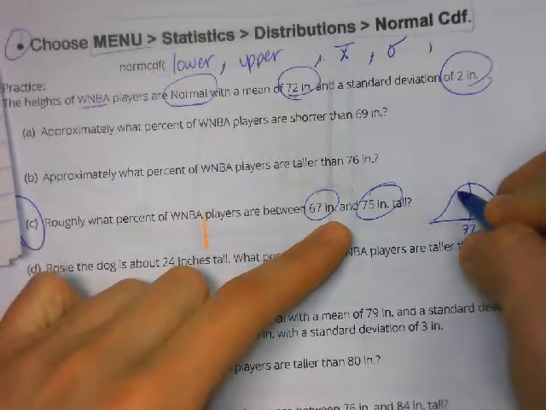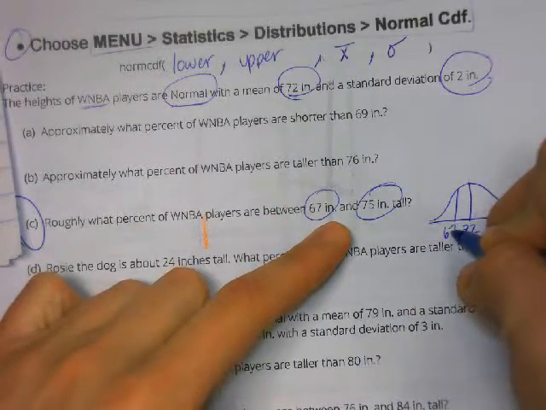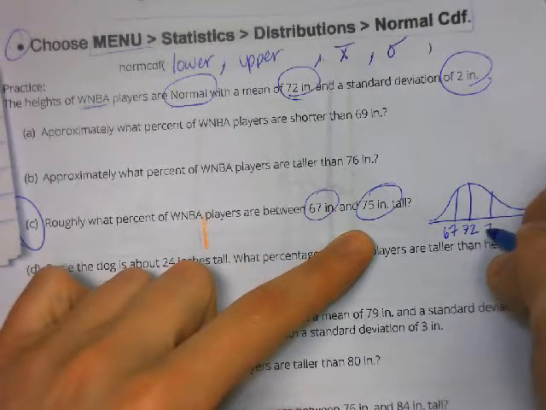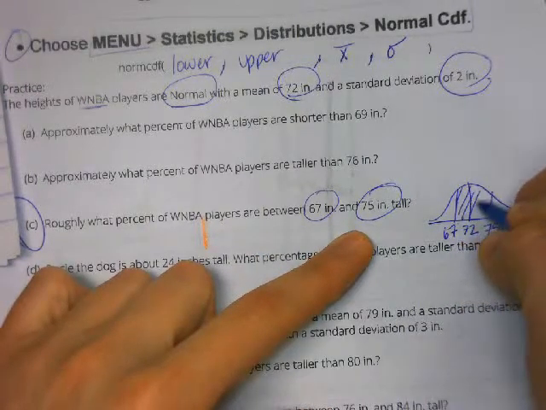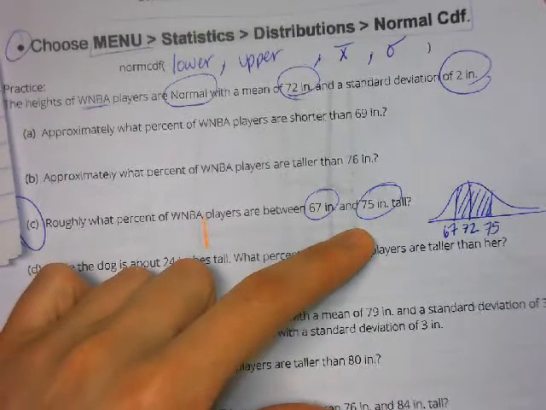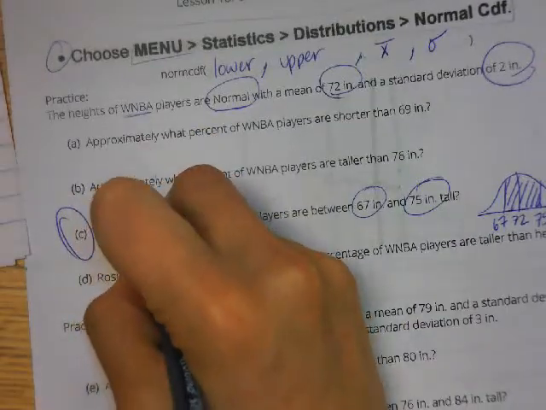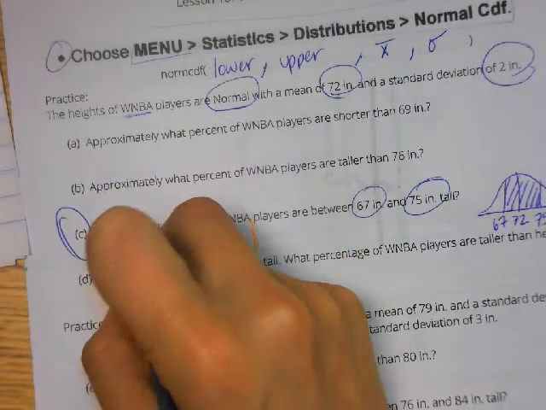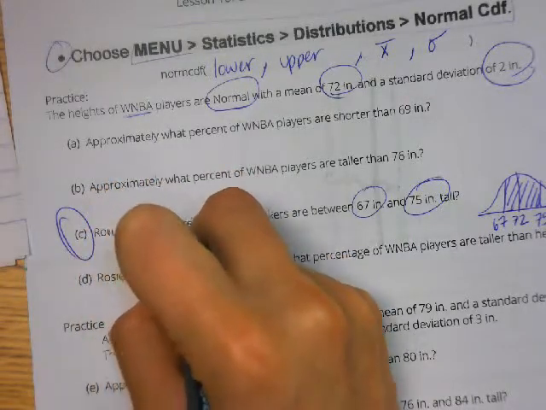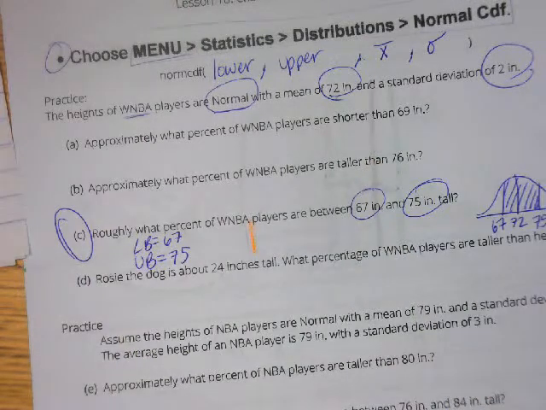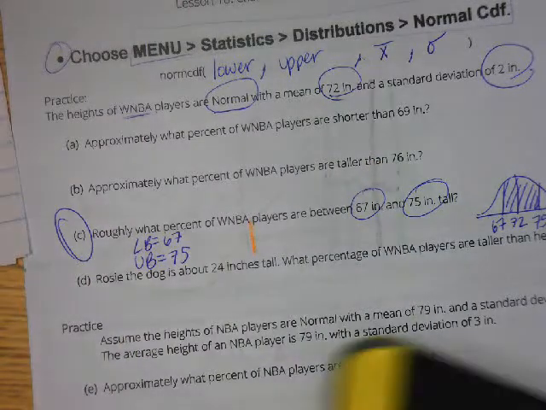I'm looking between 67 and 75. Okay? So it's not perfect, it doesn't have to be exact. So my lower bound is going to be 67. My upper bound is going to be 75. Lower bound 67, upper bound 75.